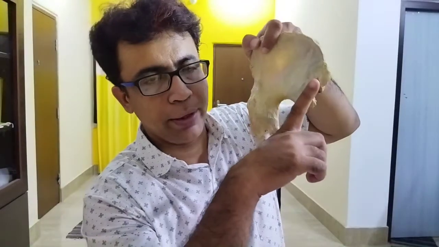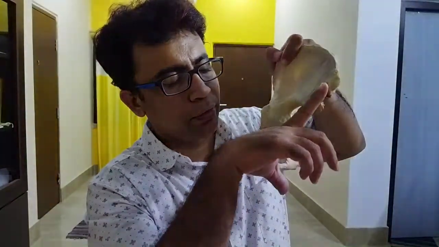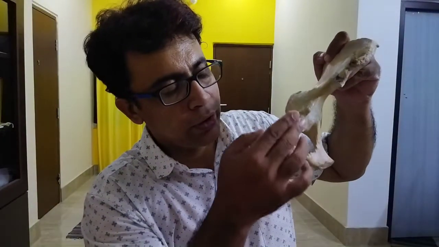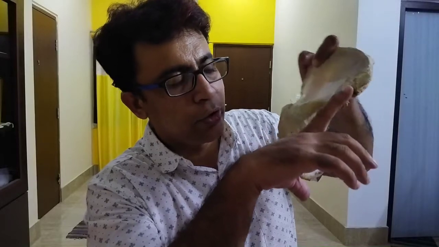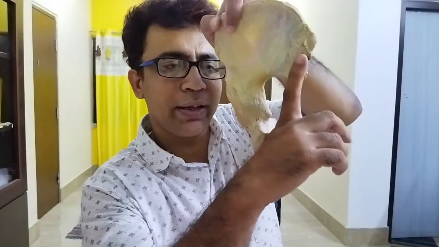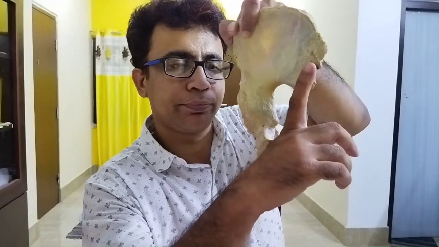At the posterior superior iliac spine, you have the attachment of the sacrotuberous ligament. The sacrotuberous ligament extends along the upper part of the posterior border to the ischial tuberosity, to the medial border of the ischial tuberosity. It is oriented in this fashion. So at the posterior superior iliac spine, you have the attachment of the sacrotuberous ligament.